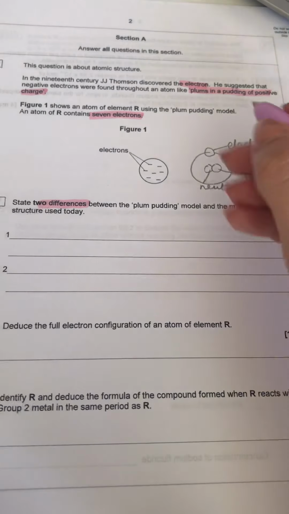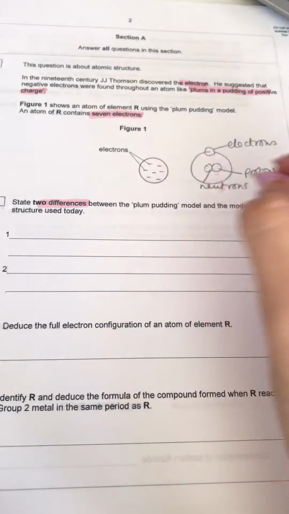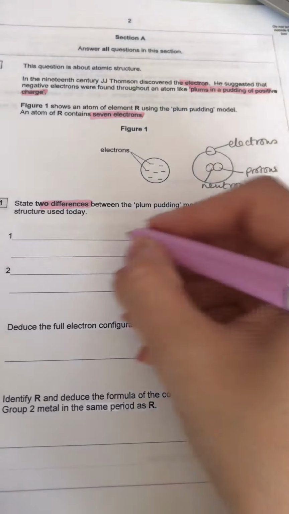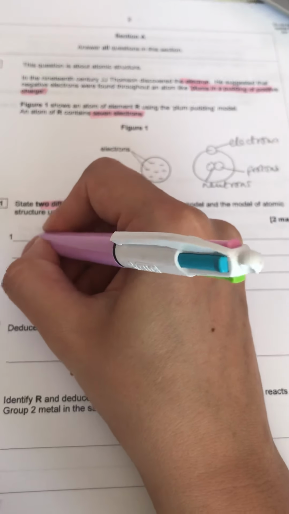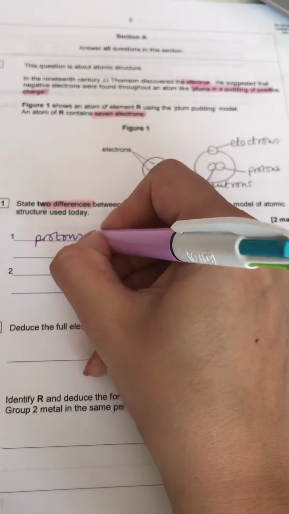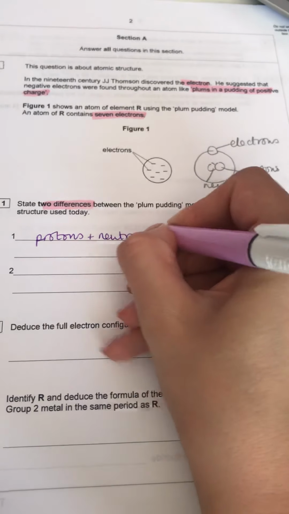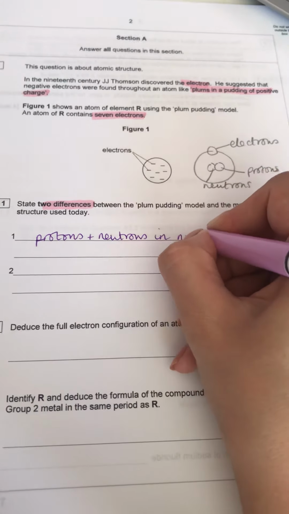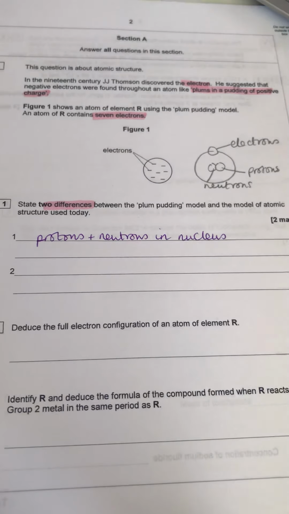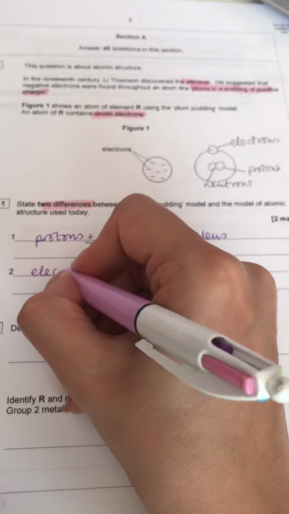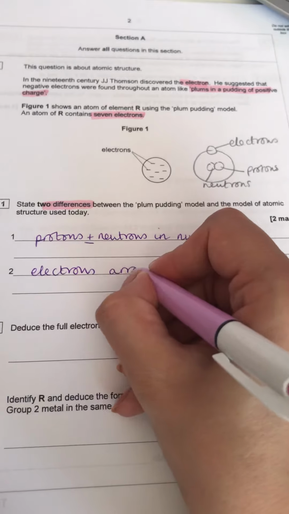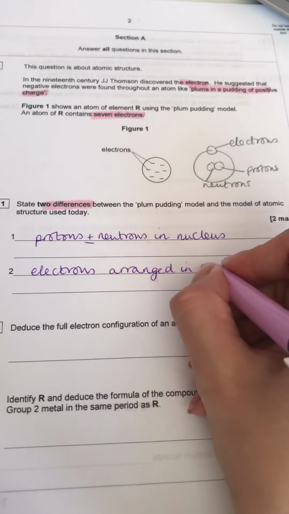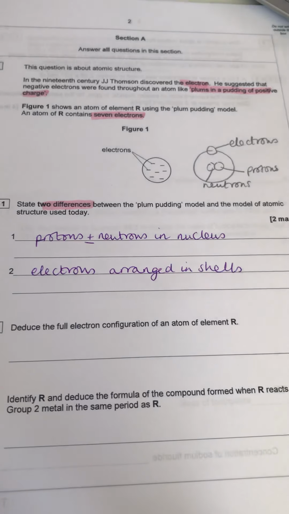So the thought process of having to draw that has made me identify immediately there the key differences between the 2 models. So I can see for my answer then here, I'm going to be putting that we have protons and neutrons in the nucleus. Now that's really important that we mention both of them. Okay, we're being really specific here. They're protons and neutrons in the nucleus, and we've also got our electrons arranged in shells. We can refer to them as orbitals. We can refer to them as energy levels as well. So it doesn't matter what keyword we're using there to describe that.